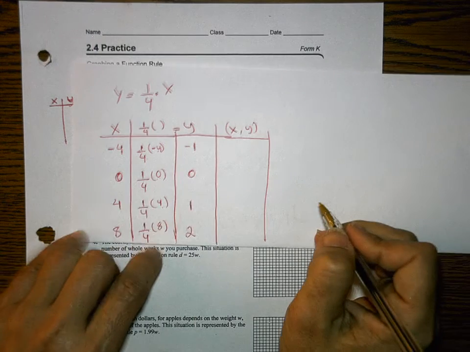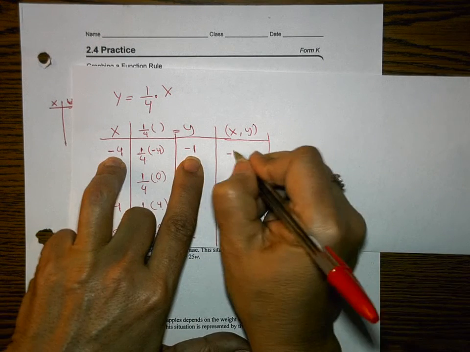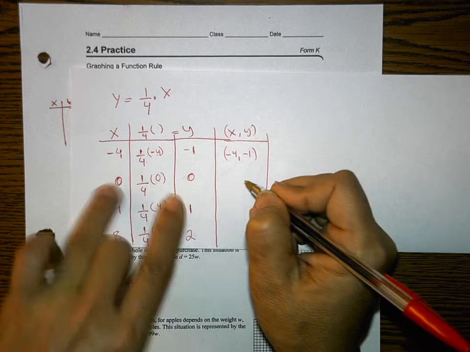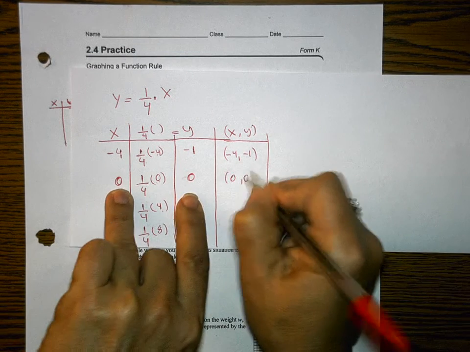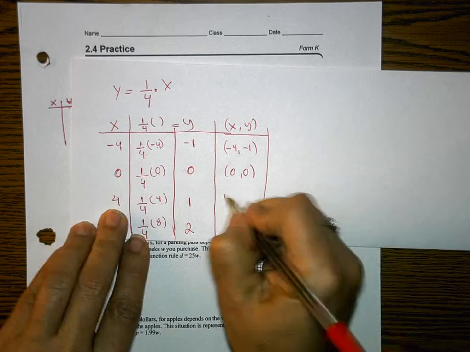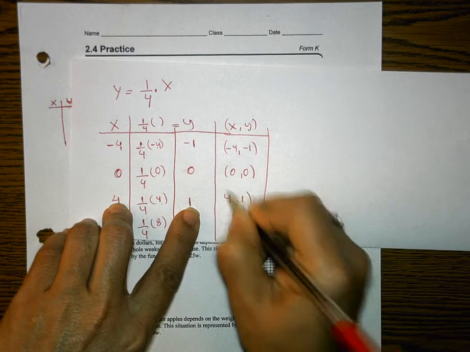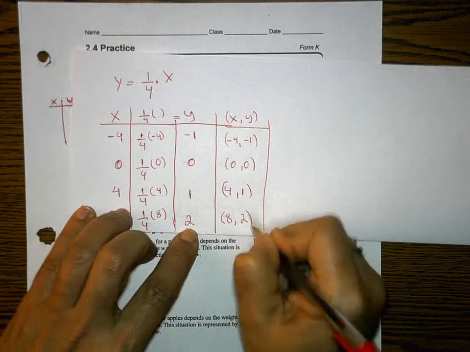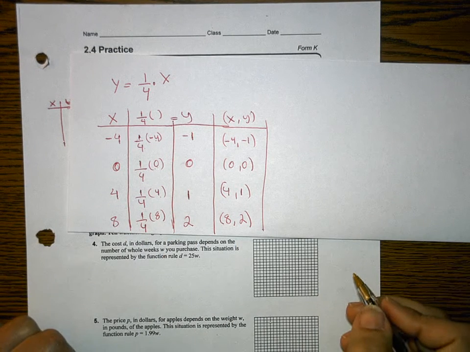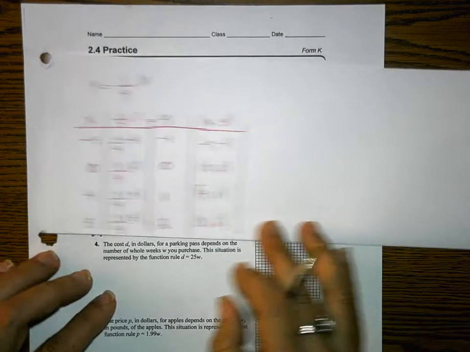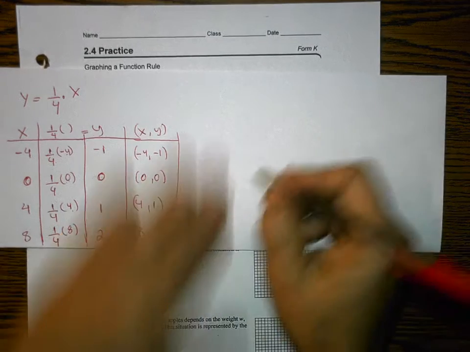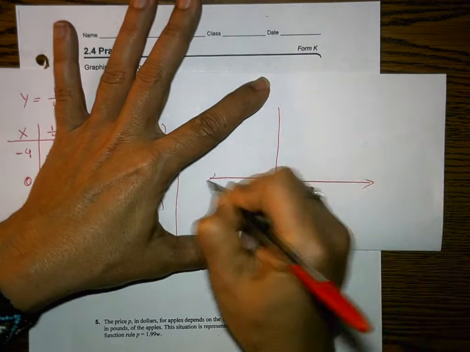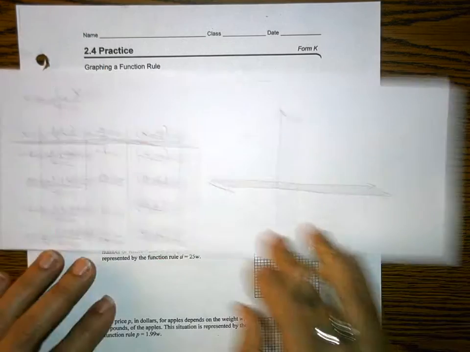So there you go. I plugged in a -4, I got out a -1. I plugged in a 0, I also got out a 0. We plugged in a 4 and we got a 1. And we plugged in an 8 and we got out a 2. So there we go. We have our ordered pairs. We have enough, so we can go ahead and create our graph. Should be enough to see that it is linear.